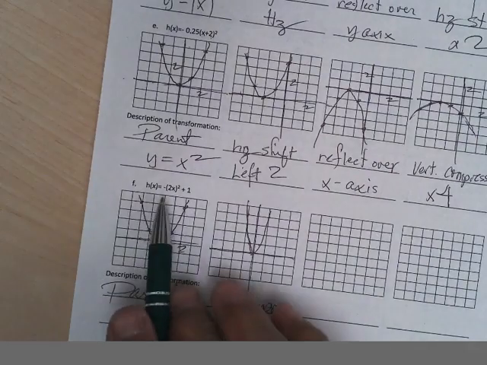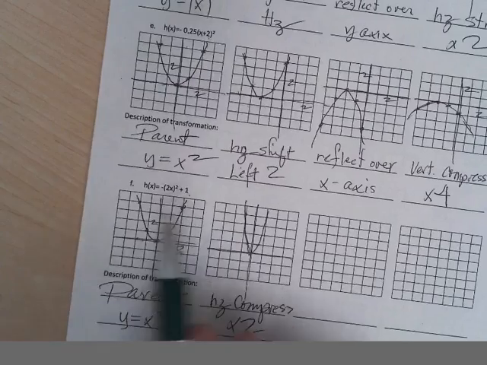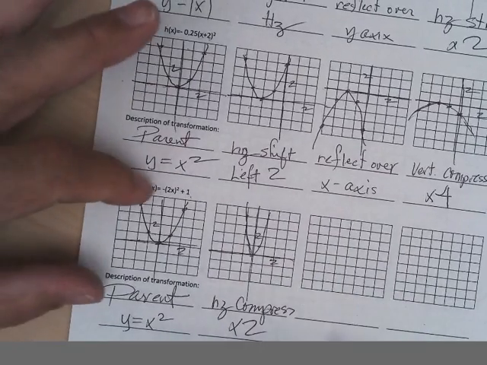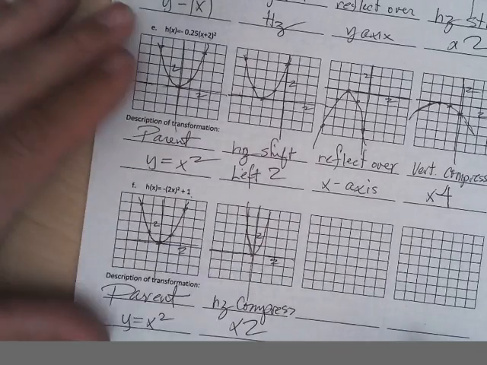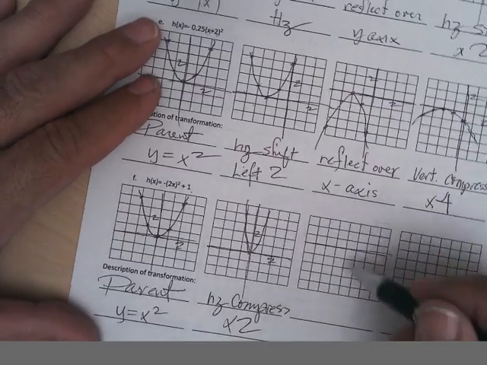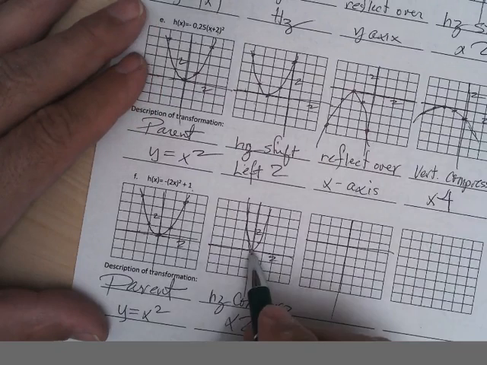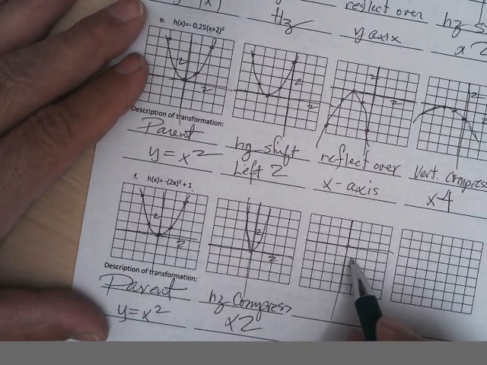The outside, I do have to do the minus before the addition. Multiplication comes before addition, so I have to take all my y's and make them negative, which is going to flip it over the x-axis. So I'm going to put the axis higher. And the y on this is 0, so it stays there. The y on this is 1, so it goes to minus 1.